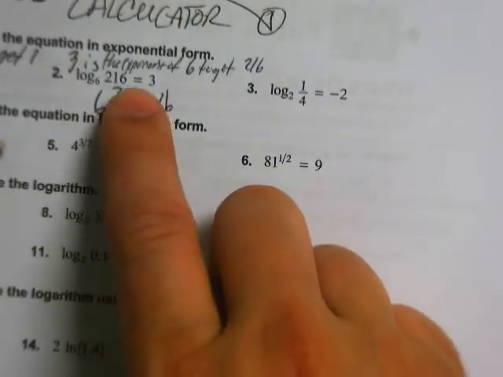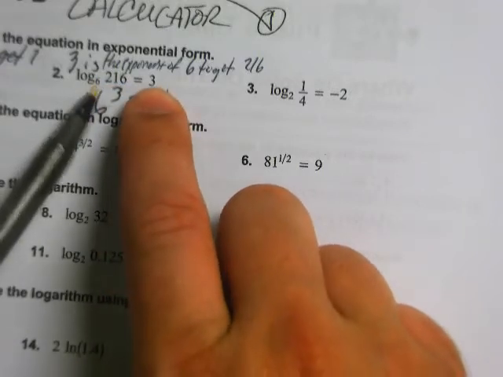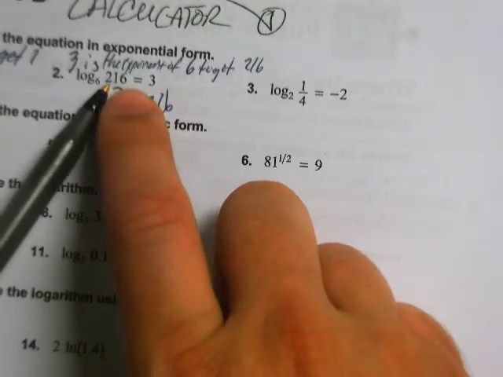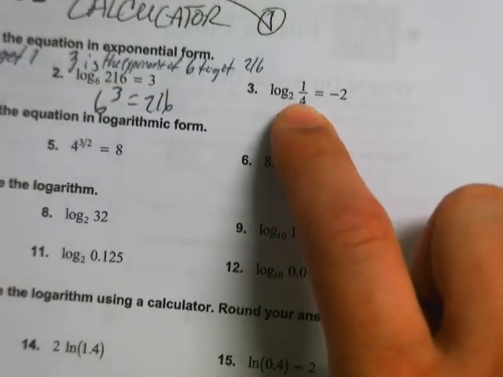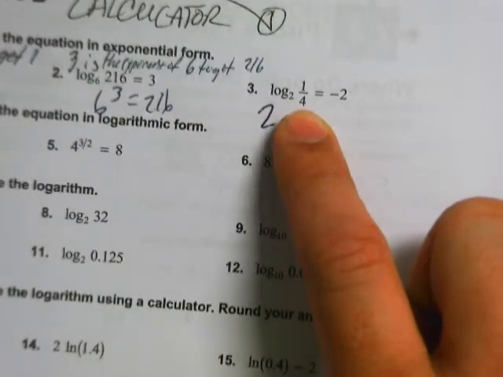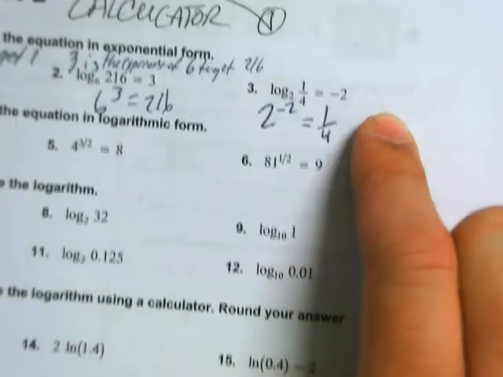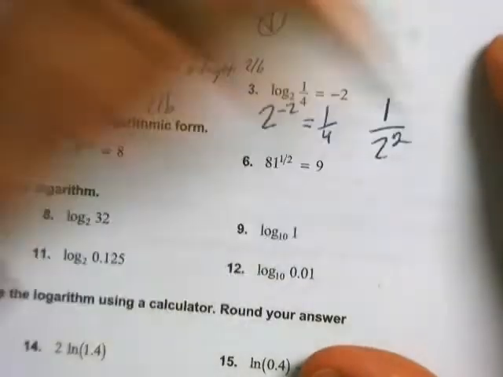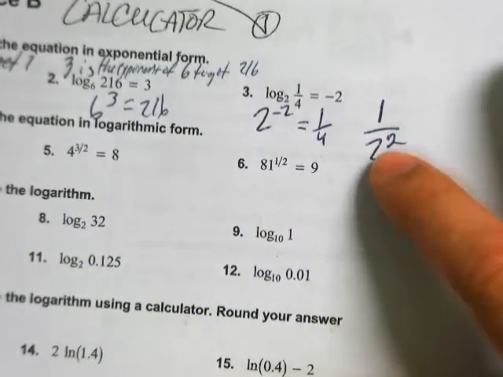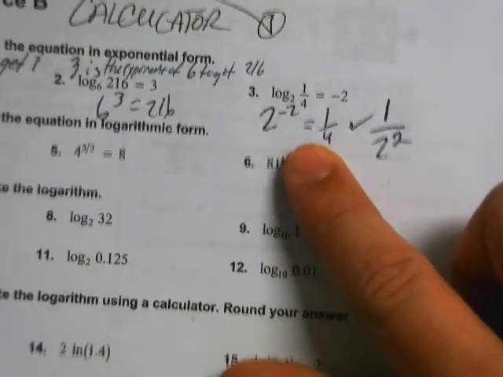We take the base, and the base here, we add in the exponents, put in an equal sign, and then our log. So here the same pattern will apply. Log base 2, so our base is going to be 2. Our exponent will be -2, and it equals 1/4. And let's think about that. We're going to take the negative, so we're going to have something like this. Now it's simplified, and 2 squared is 4, so this is going to be 1/4. That's exactly right. So this works out.